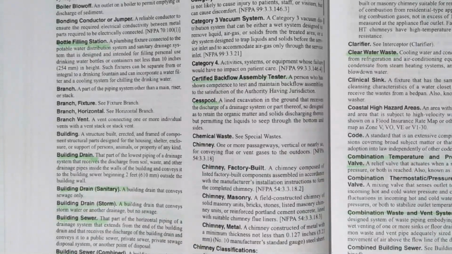So a certified backflow assembly tester is somebody who puts in backflow prevention devices. Check that, my mistake. Not who puts them in, but he checks on them annually. A backflow prevention device has to be certified by a certified tester once a year, or annually, sometimes more, okay? But at the very least annually.